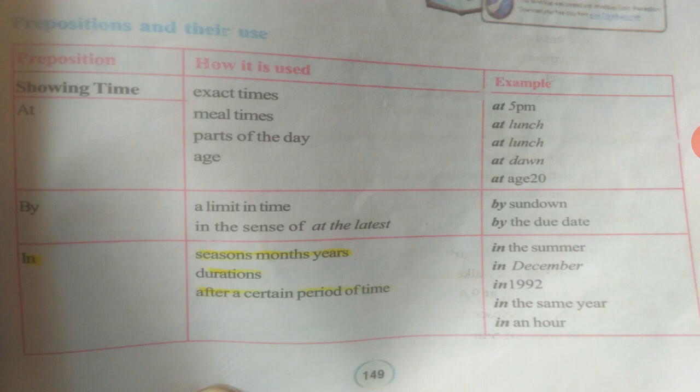The next one is "by," a limit in time, in the sense of "at the latest." Okay, by sundown, by the due date. And the third one is "in," used for seasons, months, years, duration, and after a certain period of time. We can use the preposition "in" there. For example, in the summer, in December, in 1992, in the same year, in an hour.